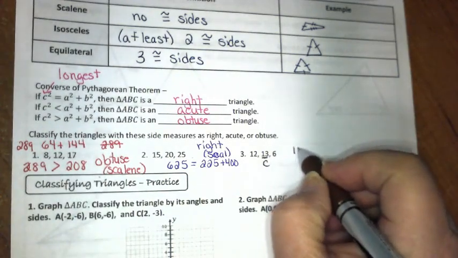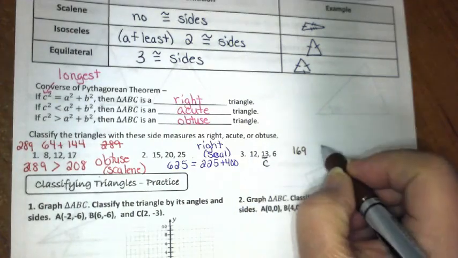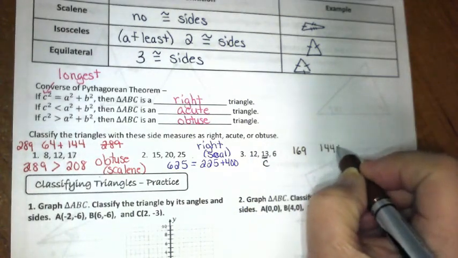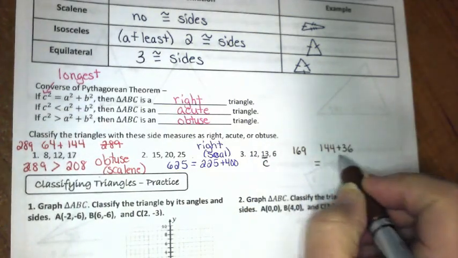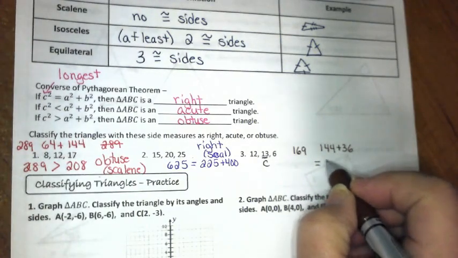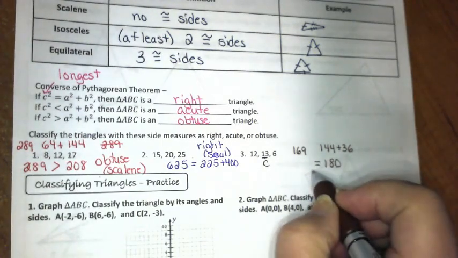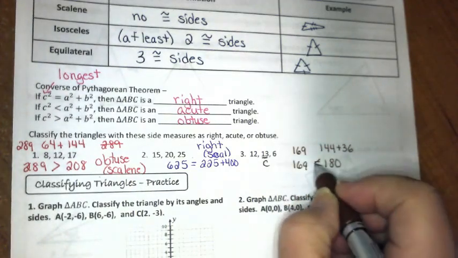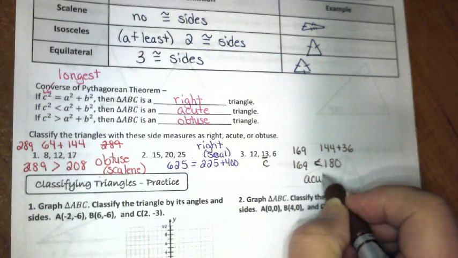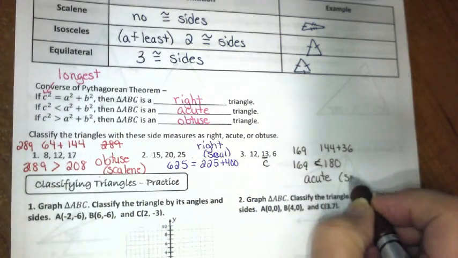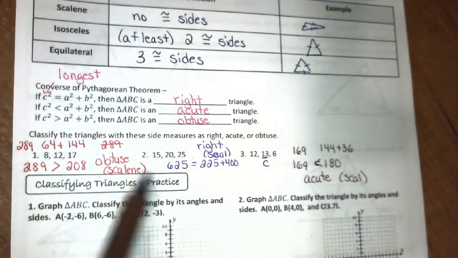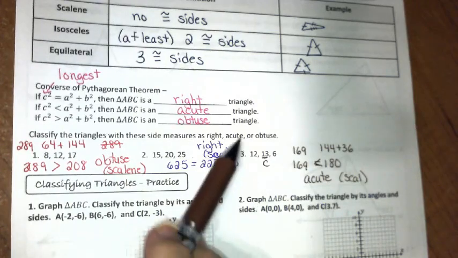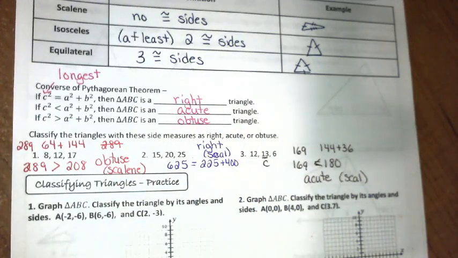So 13 squared is 169, 12 squared is 144, and 6 squared is 36. If I add these together, I get 180, and 169 is less than 180. So this is an acute triangle, as well as scalene. So that's how we figure out, given three sides, whether the triangle is right, acute, or obtuse.